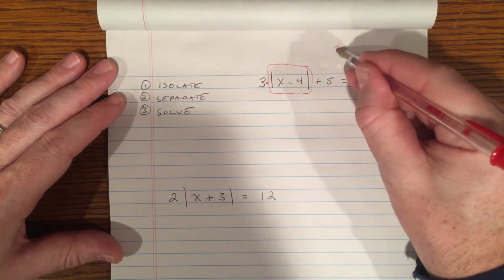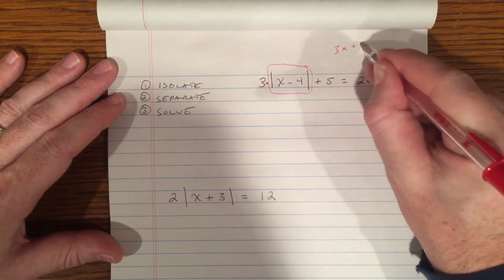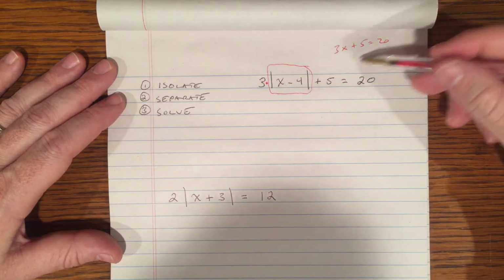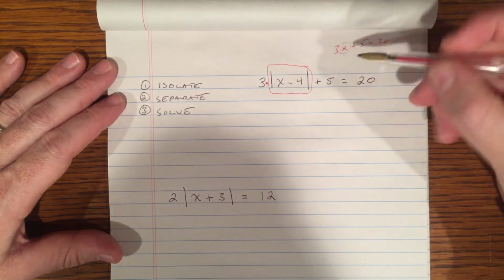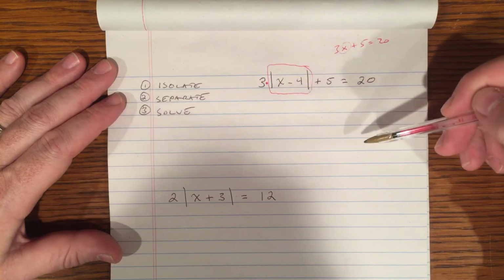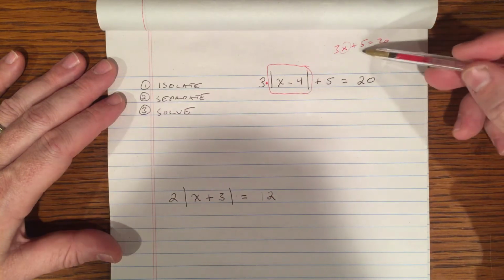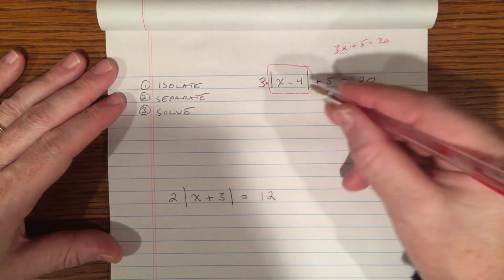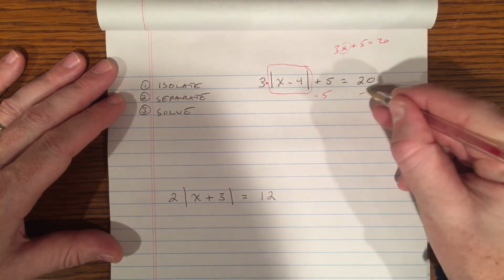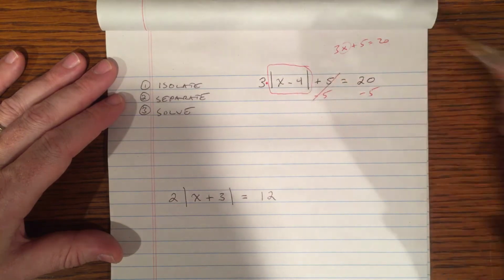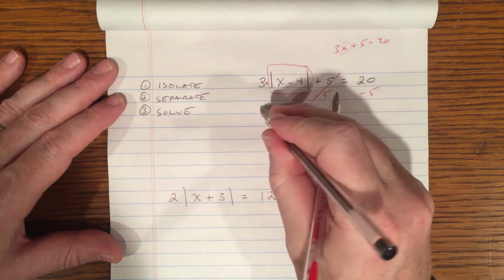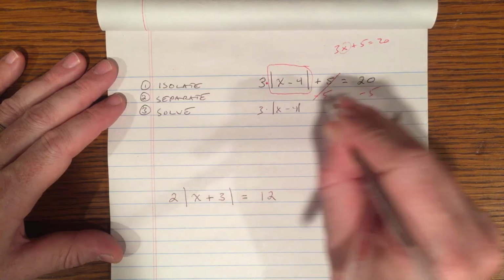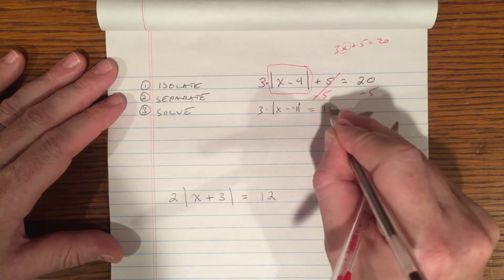So much like if I had 3x plus 5 equals 20, the steps I want to go through when I isolate an unknown, or in this case, isolate the absolute value brackets, I want to move the constants to the other side. That's the first step I want to do. So I'm going to subtract 5 from both sides. And I get 3 times the absolute value of x minus 4 equals 15.